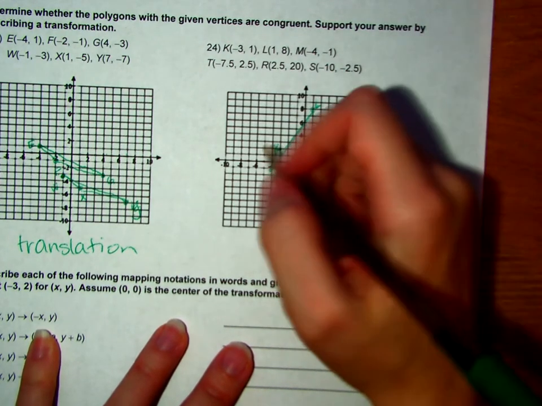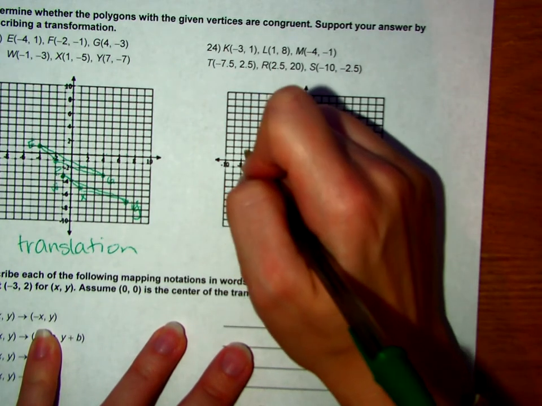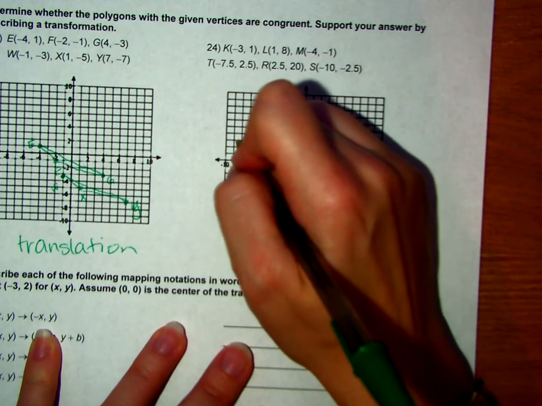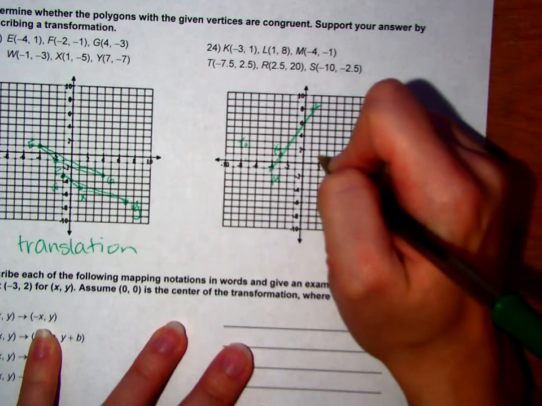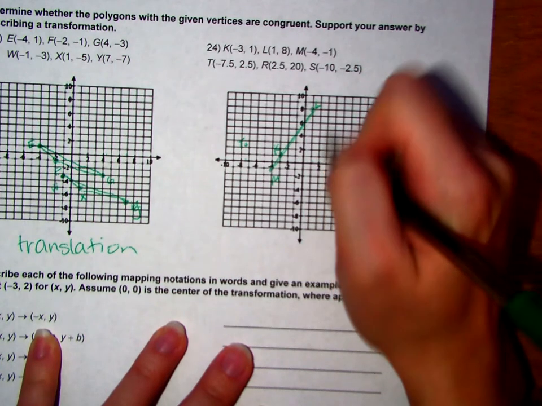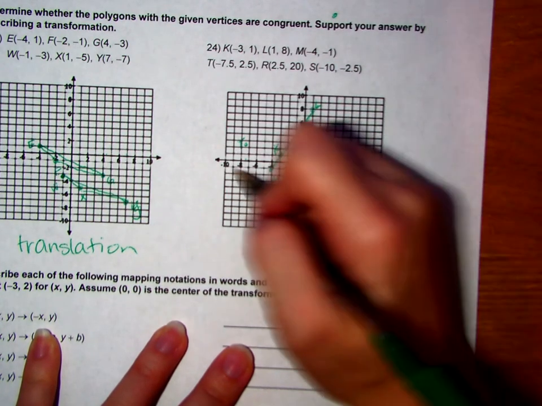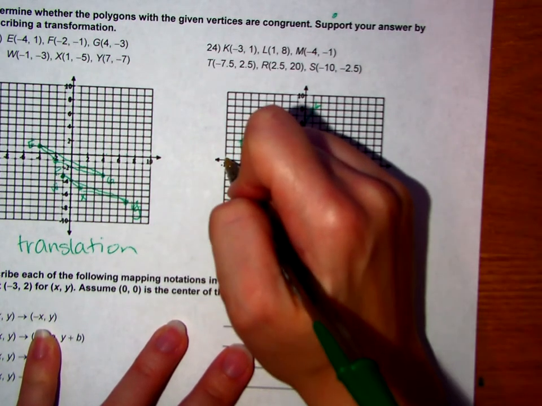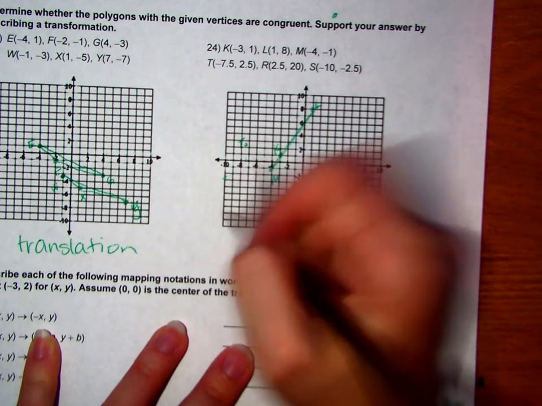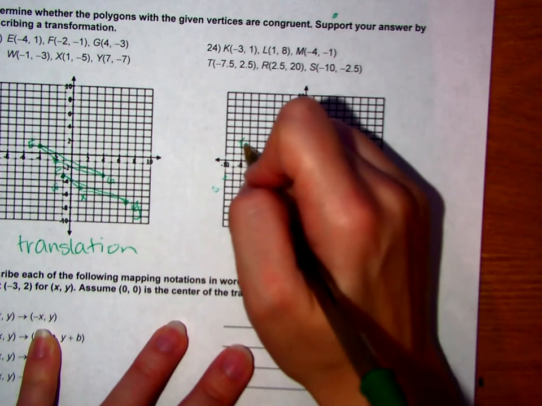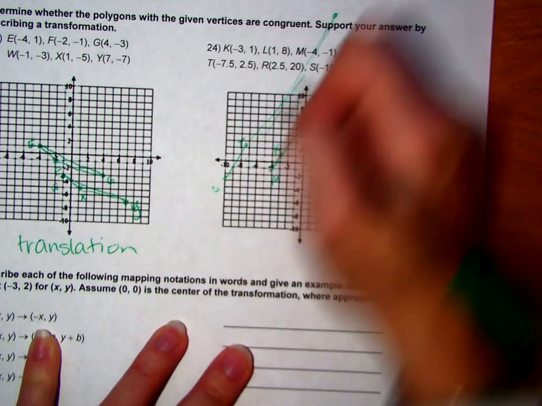Now we're going to do this again. We've got negative 7.5, comma, 2.5. That's my T. We've got 2.5, comma, 20. Whoa, we're way off the graph. Somewhere way up here. And then we've got negative 10, comma, negative 2.5. So negative 10, and then we've got negative 2.5 right here. And so that would be my S. And so here's kind of what we've got going on. Same kind of ugly triangle.